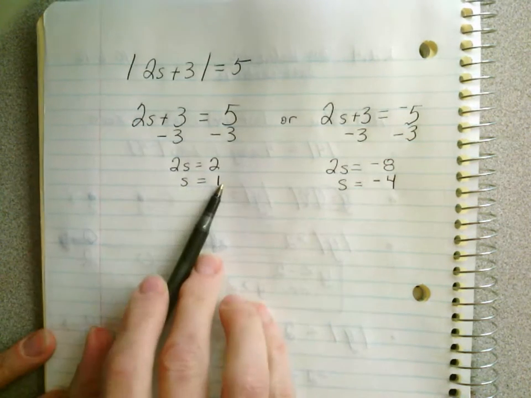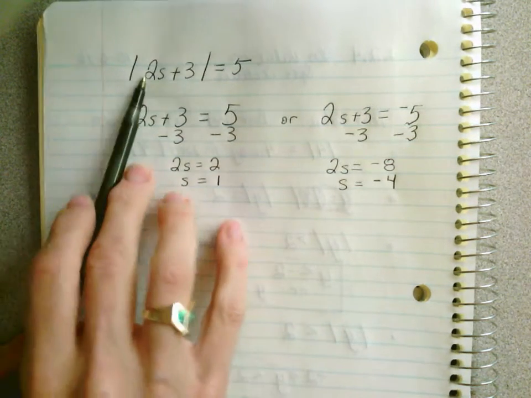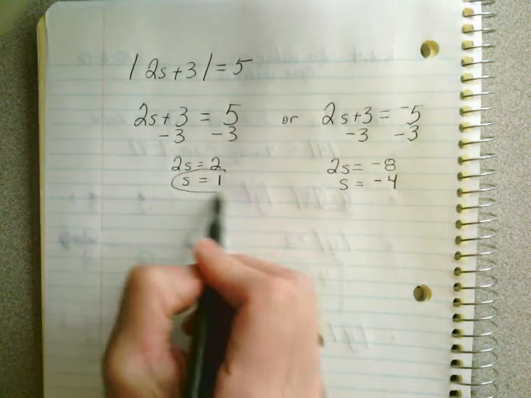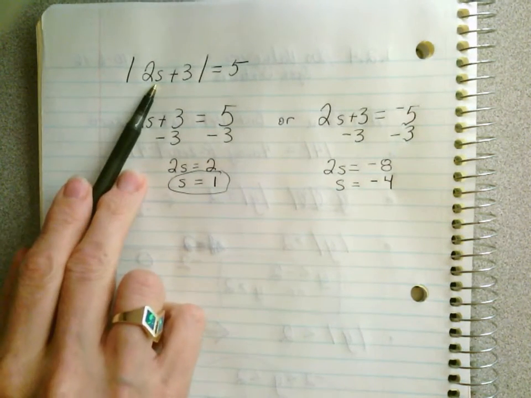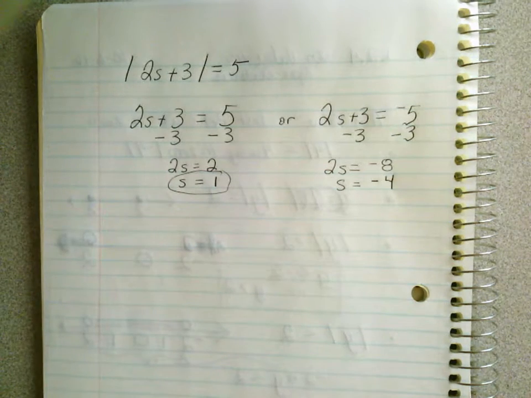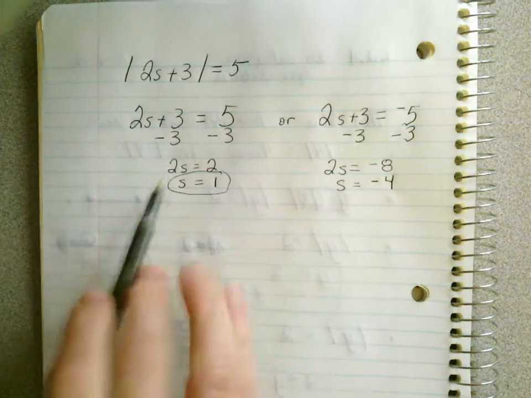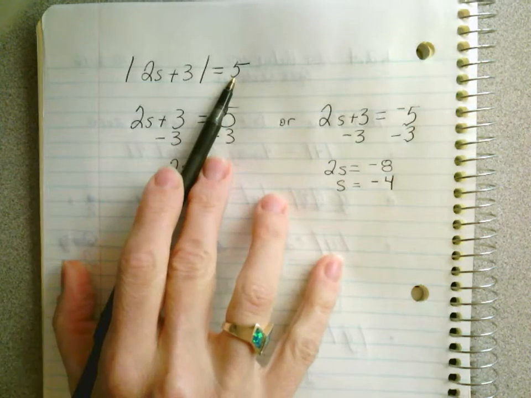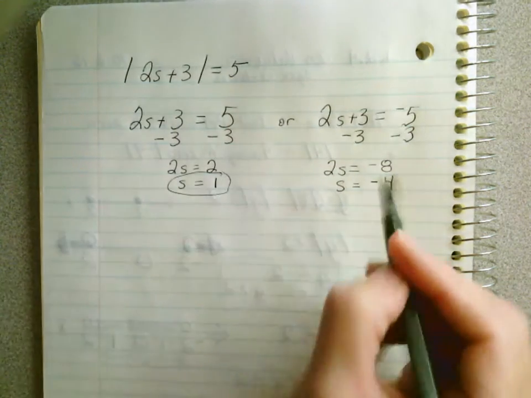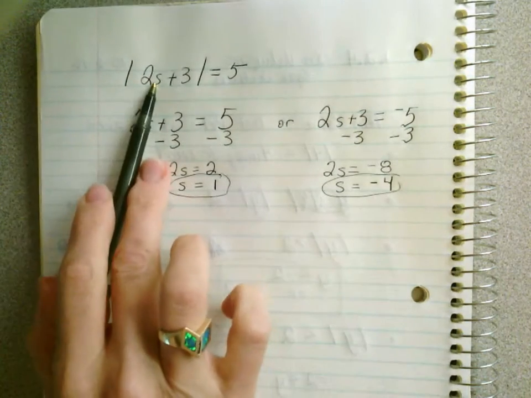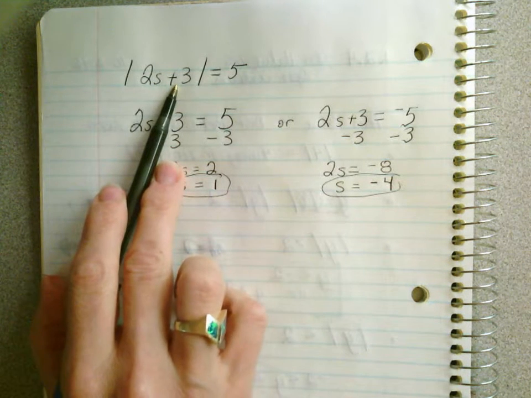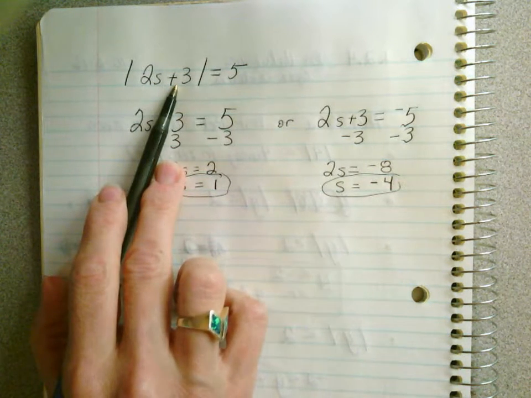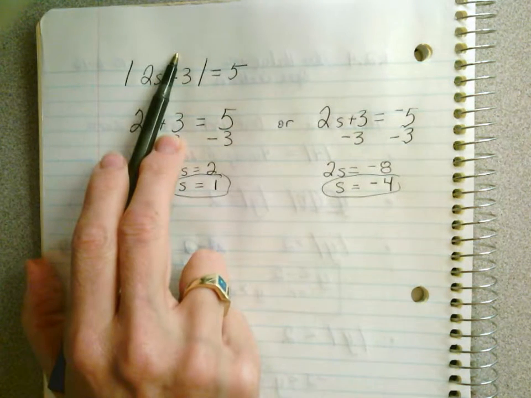If I plug in this number right here, 2 times 1 is what? 2 times 1 is 2, plus 3 is 5. Does 5 produce an absolute value of 5? Yep. 2 times negative 4 is negative 8, right? Yeah. Add 3 to it, you get a negative 5. Does negative 5 produce an absolute value of 5?